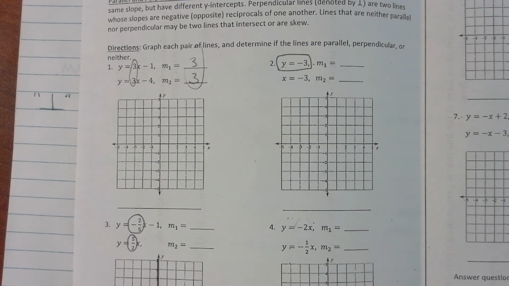They're not equal. The easiest one is parallel. If the numbers are equal, they're parallel. To be perpendicular, opposite signs and flip the fraction. Both must be true. If both are not true, then it's neither.